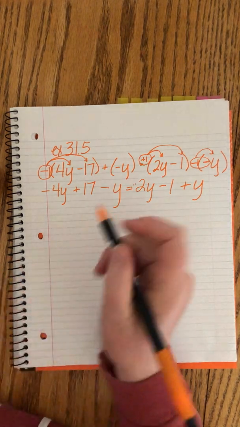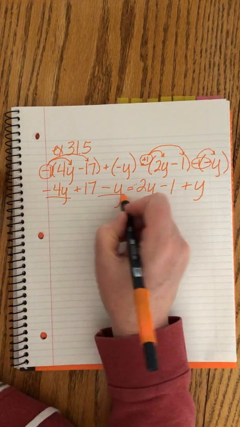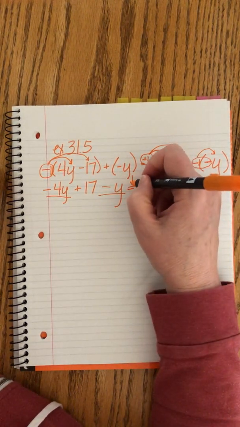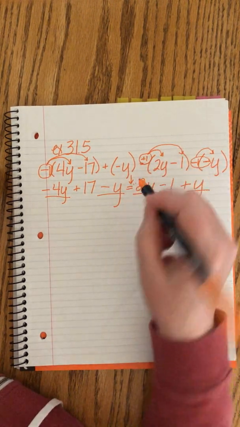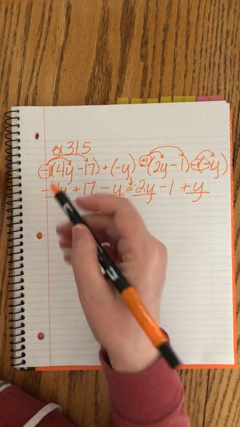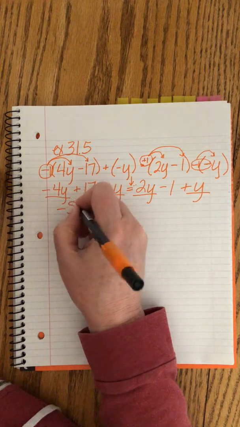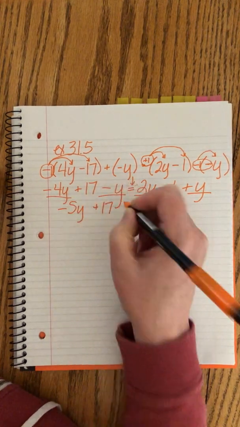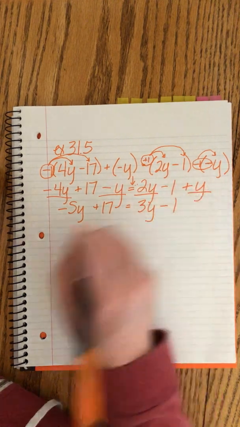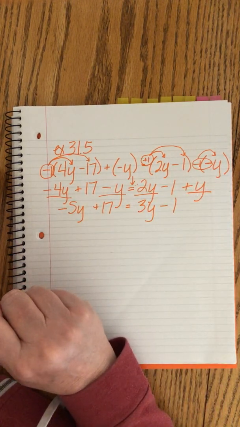Okay, add like terms. I see a y and a y, and then I see another y and another y. Remember, when we add like terms, we watch that equal sign and we only combine things on the same side. Okay, this is going to be minus 5y plus 17 equals 3y minus 1. Fishy swimming time.